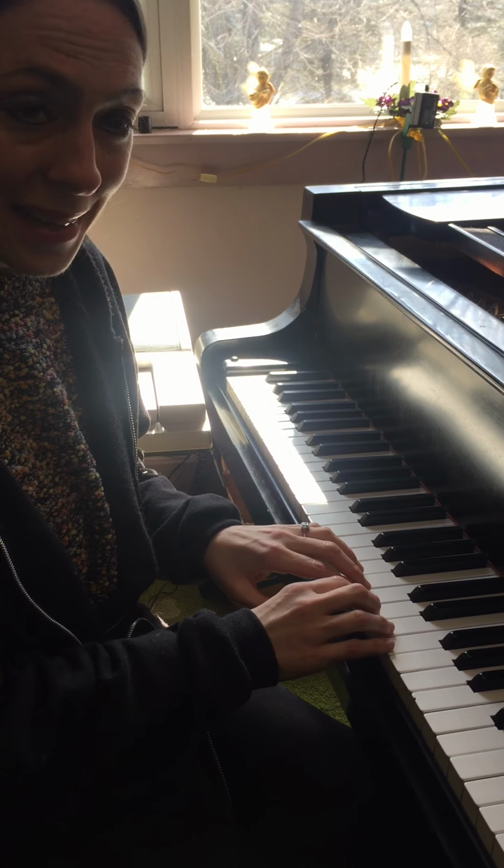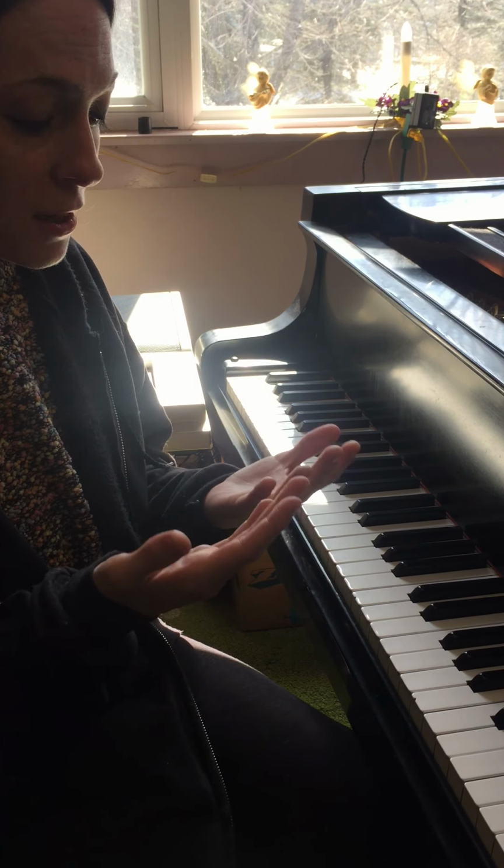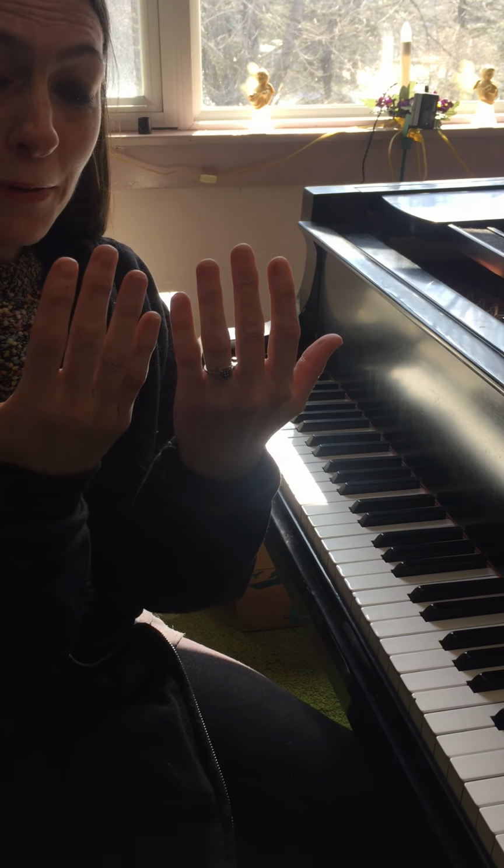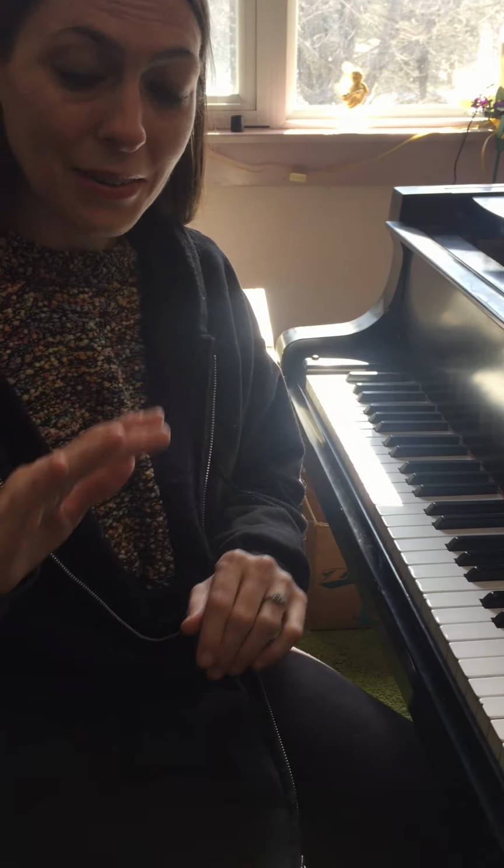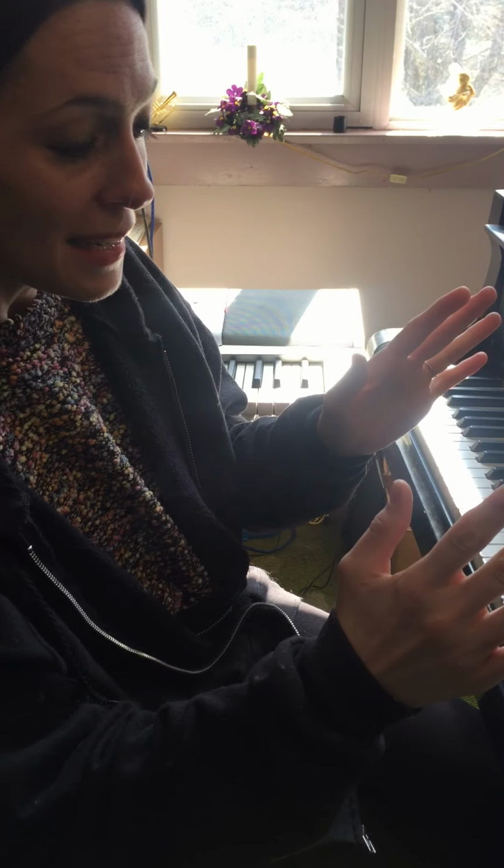We're going to get to the black keys in a minute, but first, let's talk about your finger numbers. So you have 5 fingers on each hand, right? Your right hand and your left hand. So you're going to take your right and left hands and put them together for a second like you're praying. And now you're going to wiggle your thumbs. This is your first finger. Your thumb is first finger, okay?